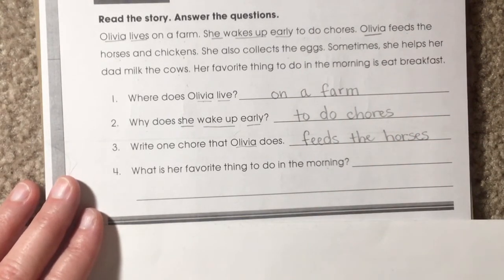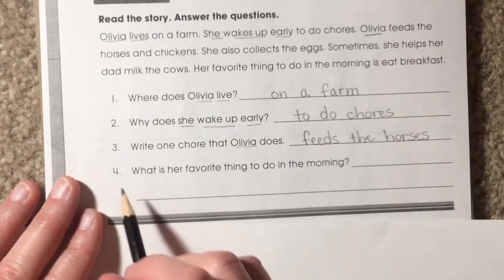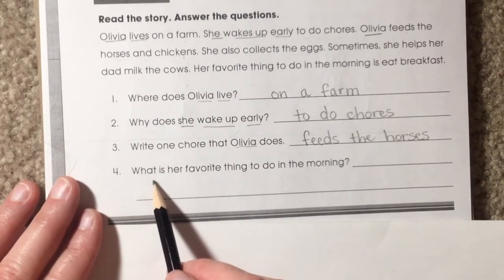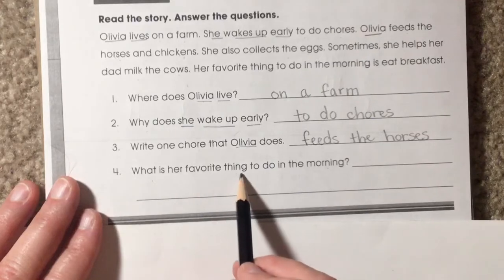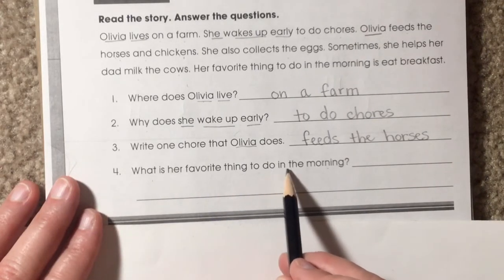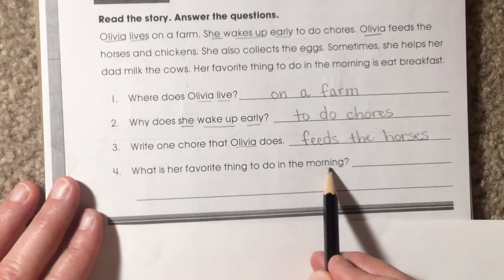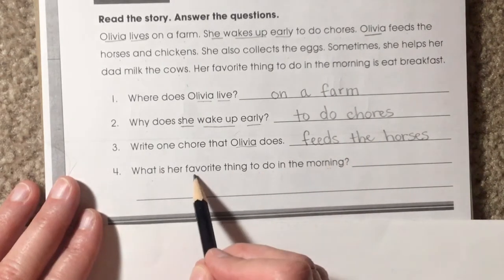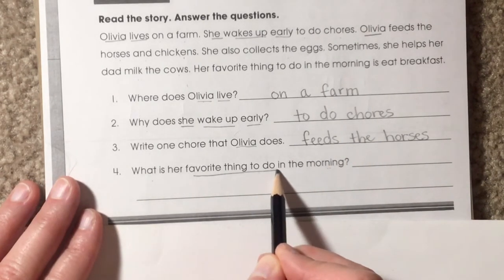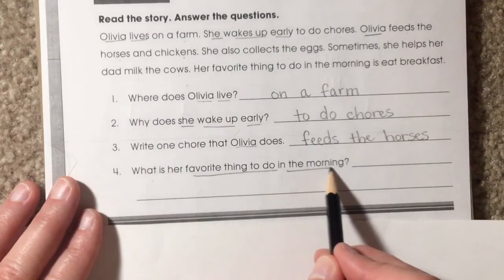Great job. Number 4, what is her favorite thing to do in the morning? What does the story say? Let's look for keywords. Favorite thing to do in the morning.